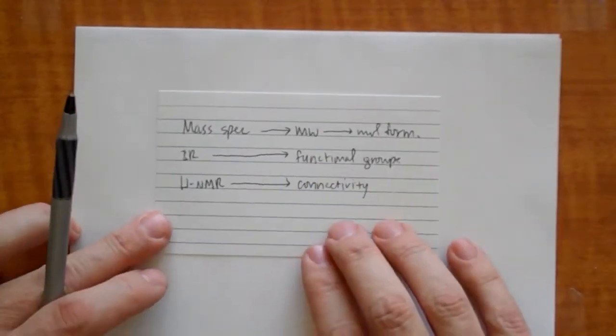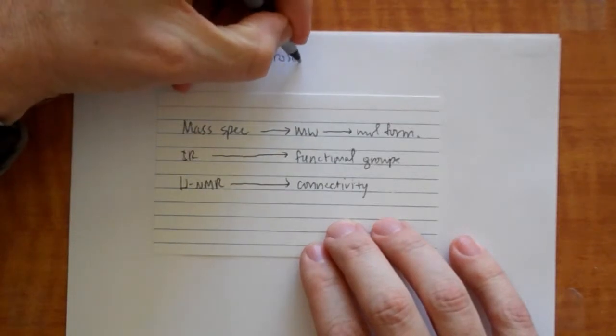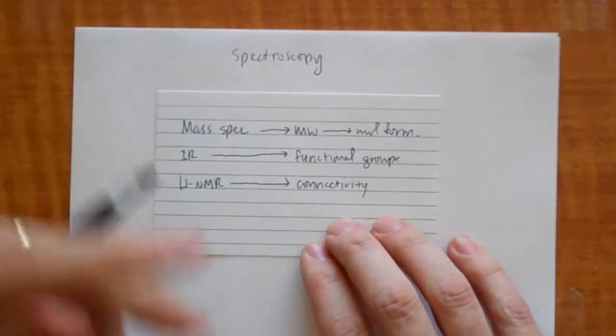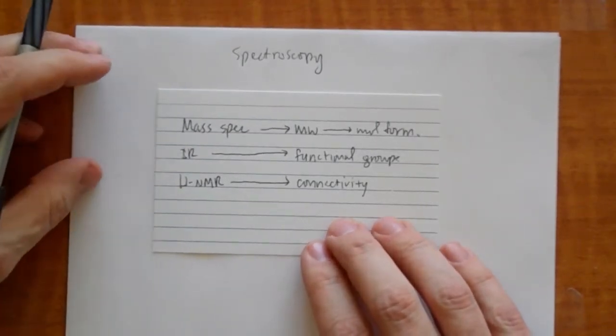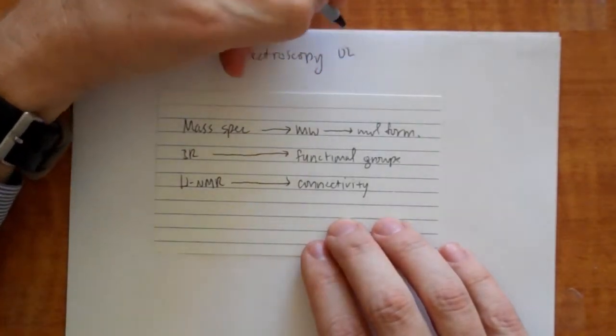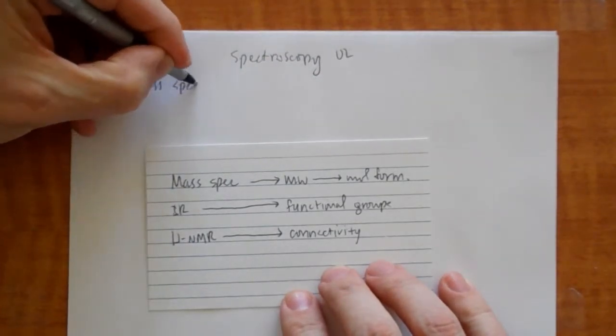Okay, so in a previous video, we talked about spectroscopy. And we talked about the main uses of mass spec, IR, and proton NMR. The purpose of this video is to talk more about mass spec.